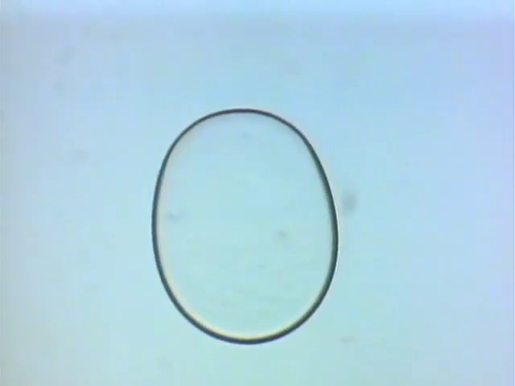Air bubbles can look like protozoa until you focus through and see nothing. Living things are not flat. You have to constantly focus as you scan across the specimen.